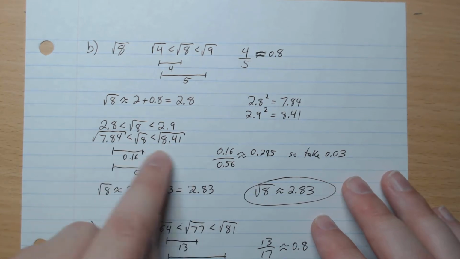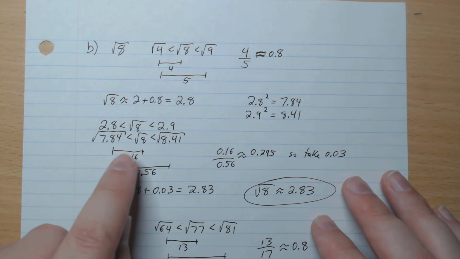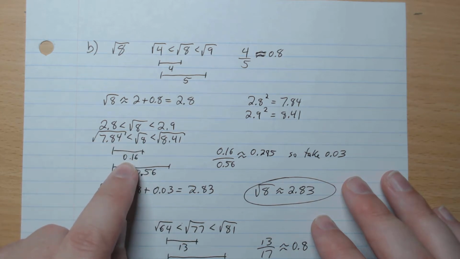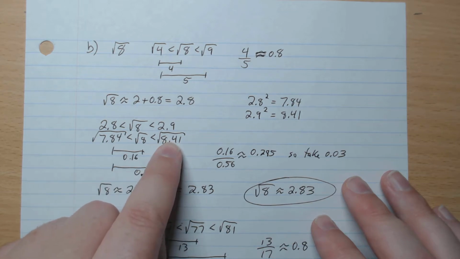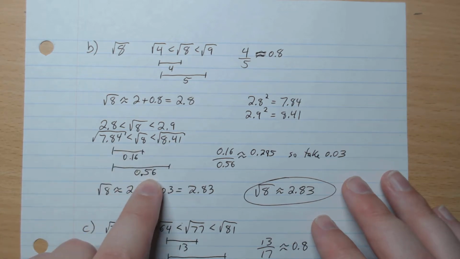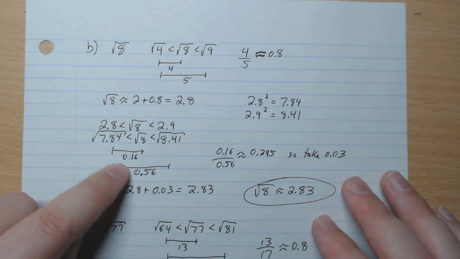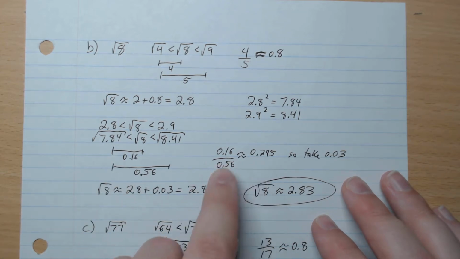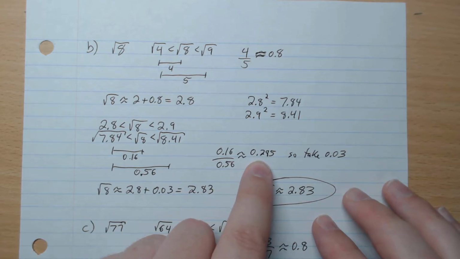And so these are the new distances we're interested in. The distance between 8 and 7.84 is 0.16. And the distance between 8.41 and 7.84 is 0.56. So we're looking at this ratio now, and we get 0.285. And so this is 0.3, roughly.